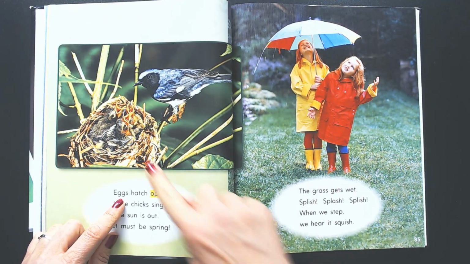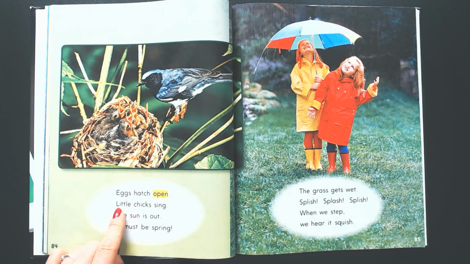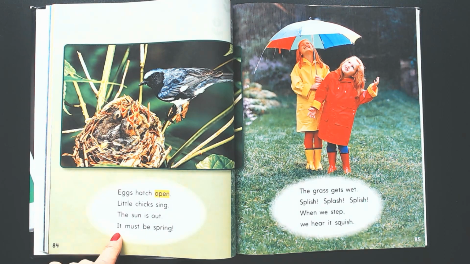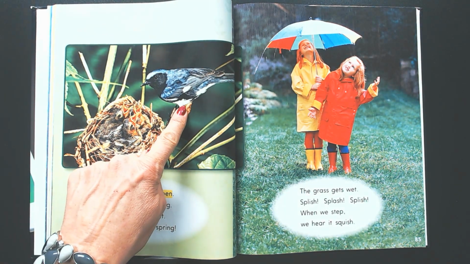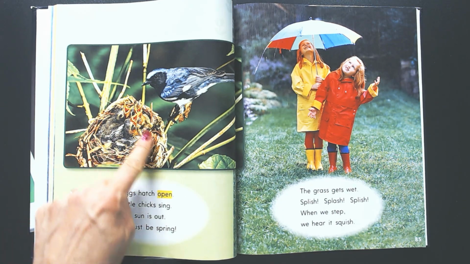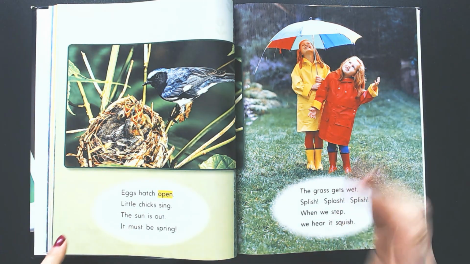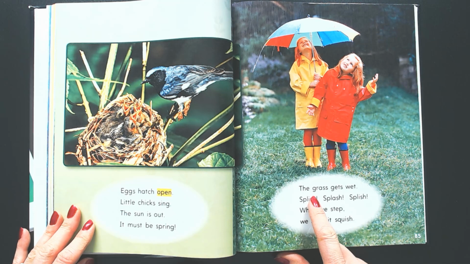We're still in the spring. Eggs hatch open. Little chicks sing. The sun is out. It must be spring. So there's a mama bird. Her eggs hatch in the spring when there are plenty of worms and insects everywhere because everything's warming up. And she feeds them and they sing. When they say they sing, they open their mouth and make lots of noise. They're more like they cheep.